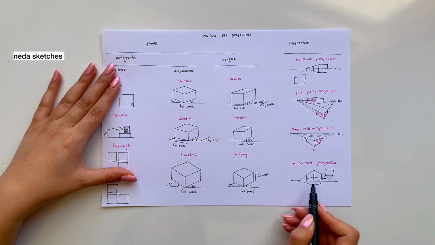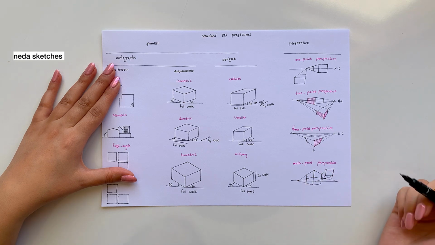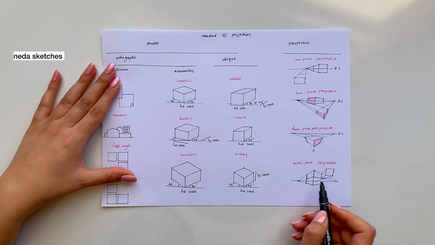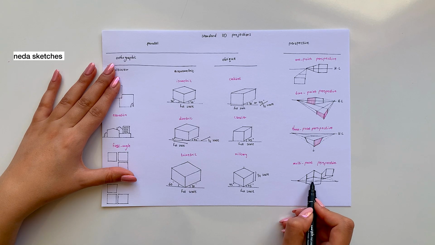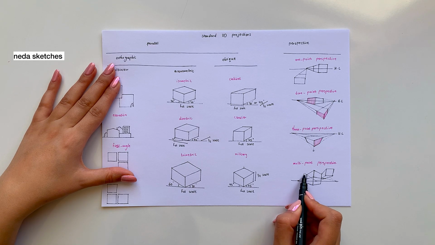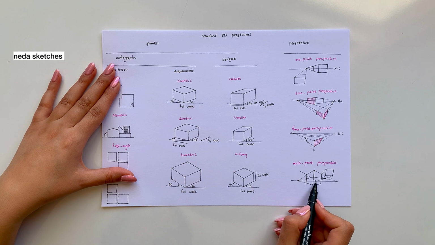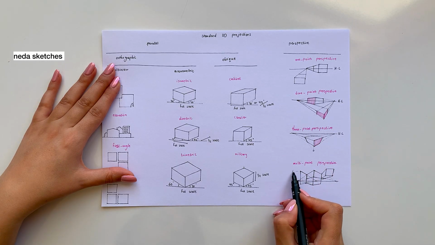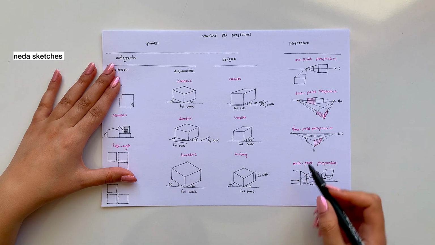As a summary for you, this diagram helps you understand how three-dimensional objects can be represented in different ways depending on the purpose. So to show technical accuracy, you can use parallel projections, and for visual realism, you can use perspective projections. Each method has its own rules and applications.